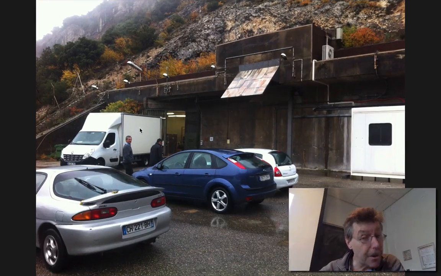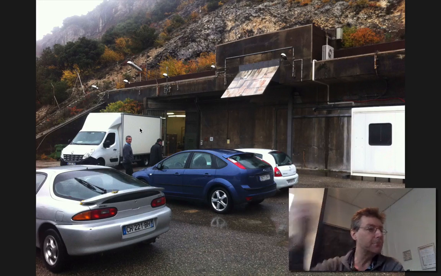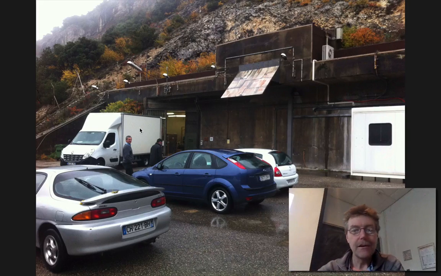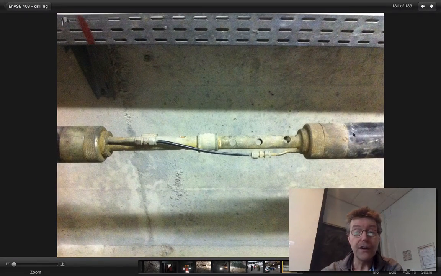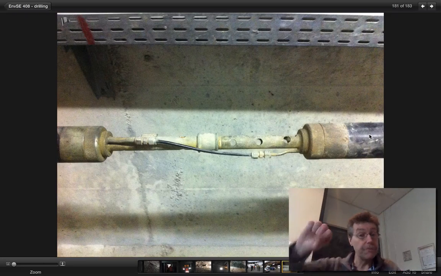And another underground research lab in what used to be the French deep base for missiles to reply to a presumed first strike, and so now being used for something else. So this is the zone within a packer. This is the zone which you'd flow water into. Above and below it you have these neoprene packers that you inflate.